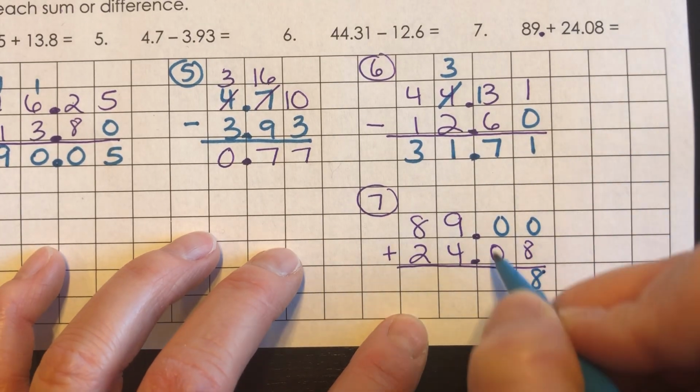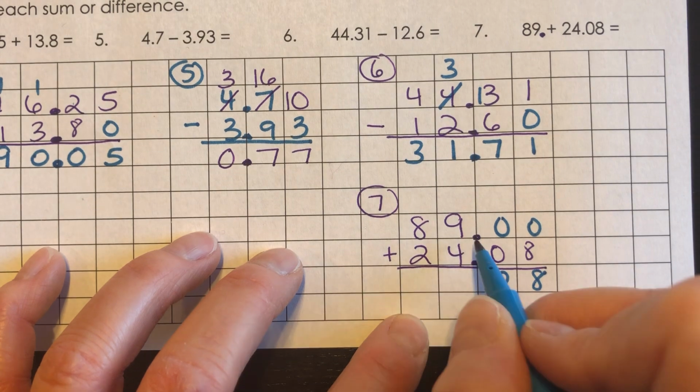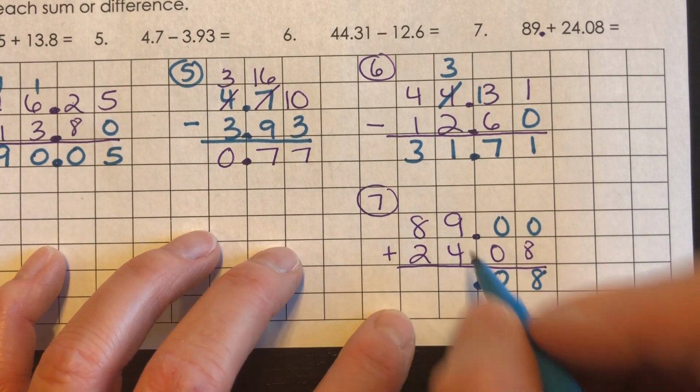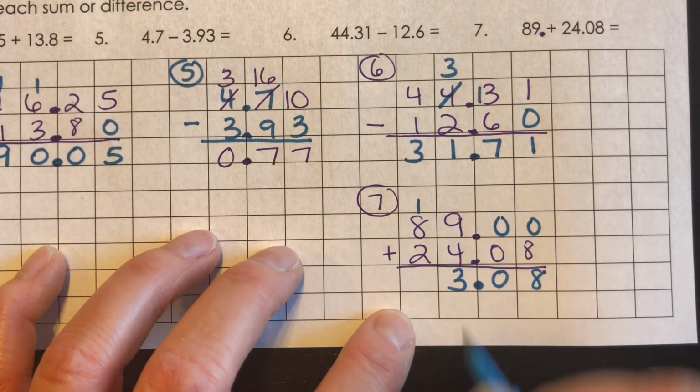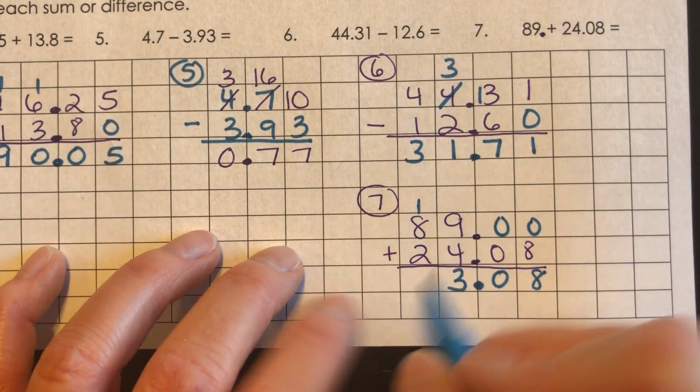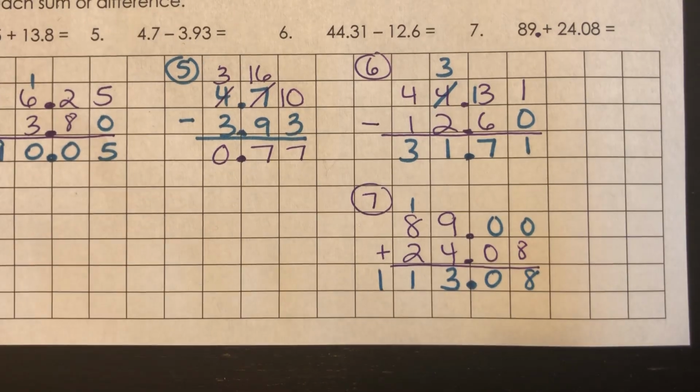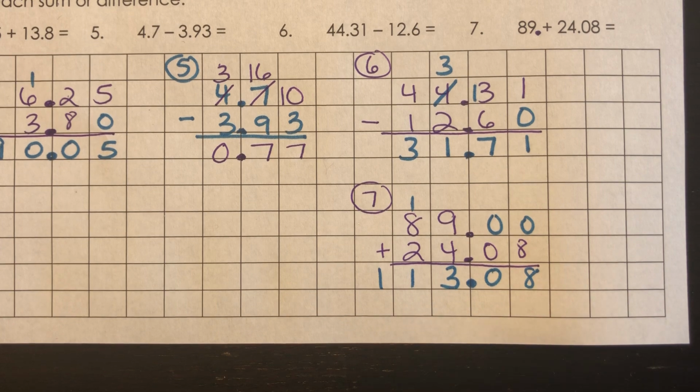0 plus 8 is 8. 0 plus 0 is 0. I'll just drop down that decimal point now. 9 plus 4 is 13. I carry my 1. 2 plus 8 is 10 plus 1 is 11. So I have 113 and 8 hundredths.